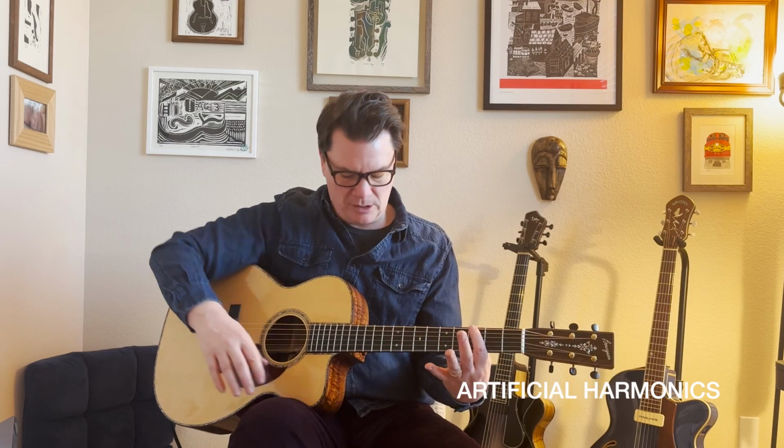So let's take a look at the technique involved. Again, you can use a pick, or a thumb pick is really nice to use with this technique. Or I really like using fingerstyle because it's just a lot easier. So here are the two techniques based on whether you're using a flat pick or fingerstyle. If you're using your fingers, what I do is I use the index finger, and the flesh of the fingertip is going to be making the harmonic.